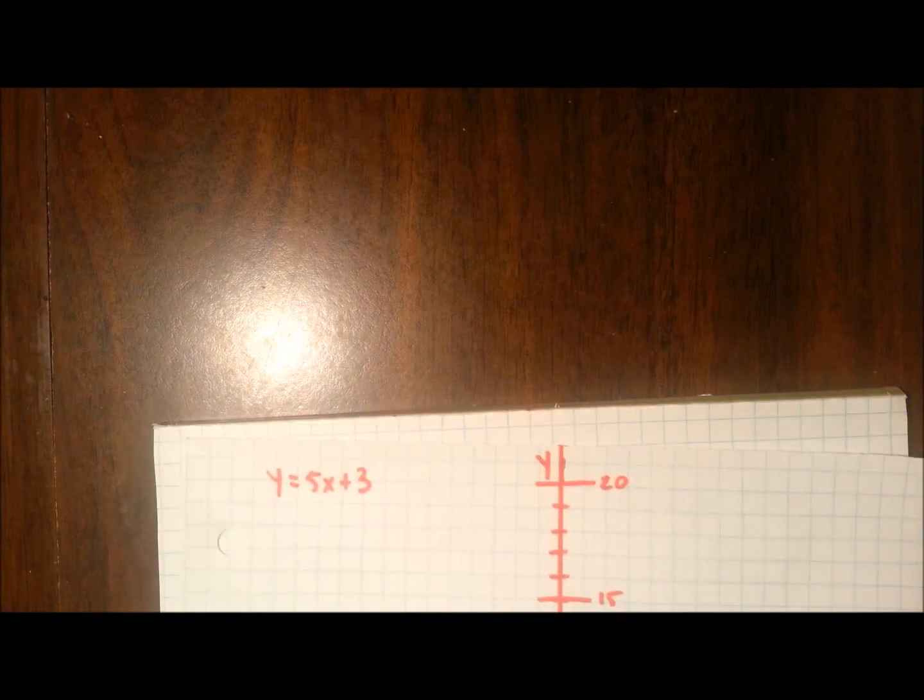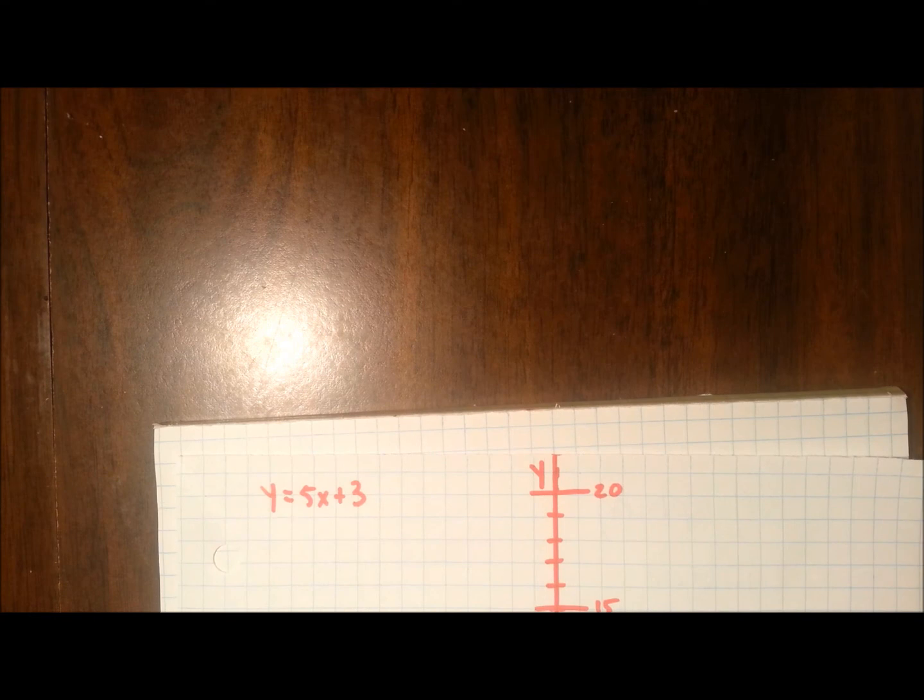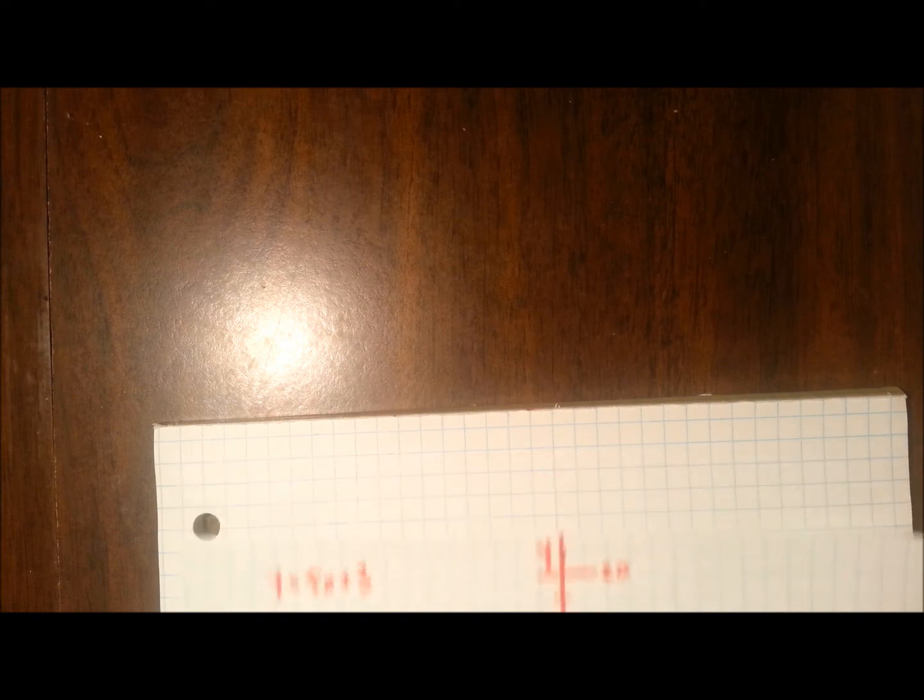Today I'm going to be talking about linear equations, including things like graphing them using x and y intercepts, and also determining whether a point is on a graph or not. So when you have an equation, let's say we have y equals 5x plus 3. What you want to do to begin is make a t-chart.